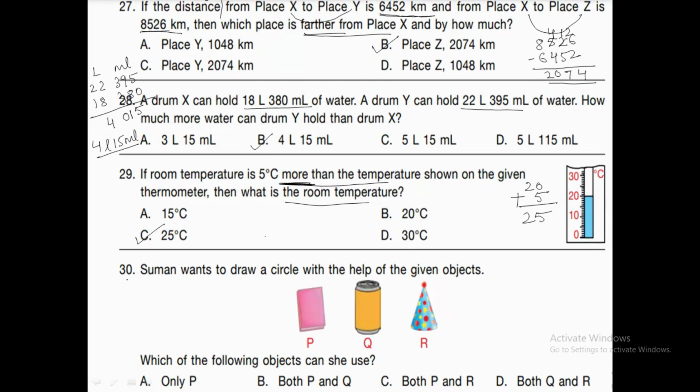Now let's move to question number 13, which is like, Suman wants to draw a circle with the help of the given objects. Now which of the following objects can she choose? For making a circle, she cannot choose P because it is rectangular in shape. So option P is out of the list.